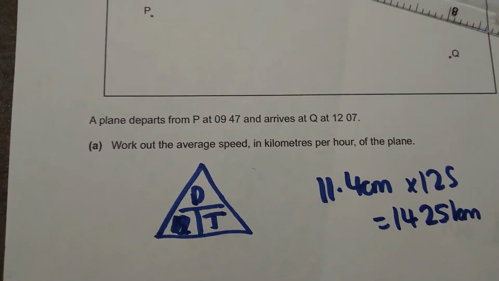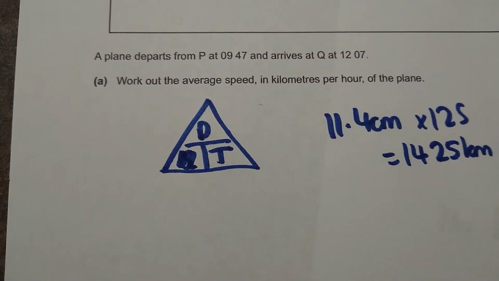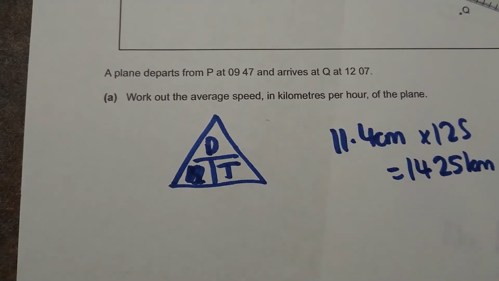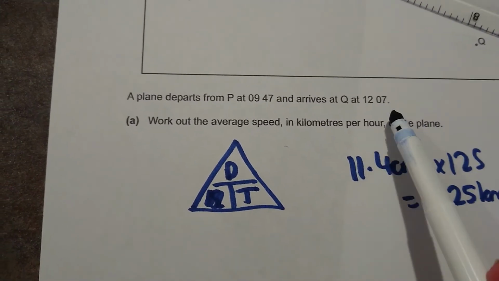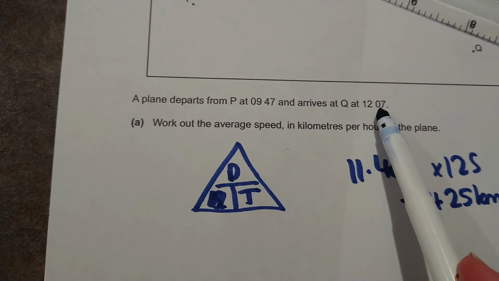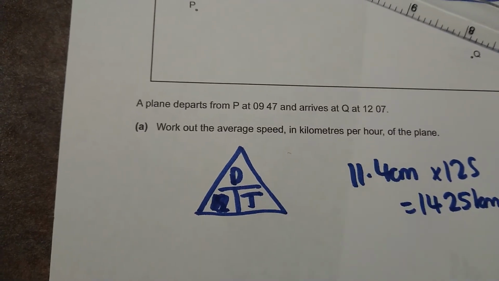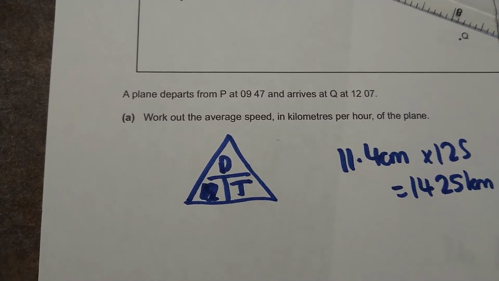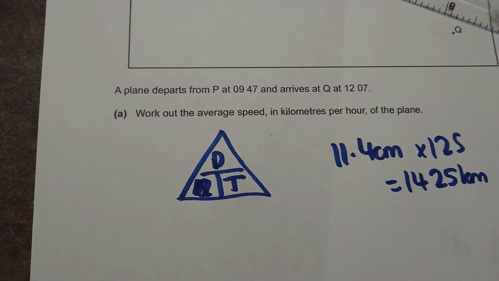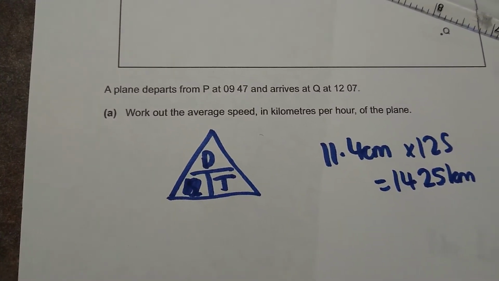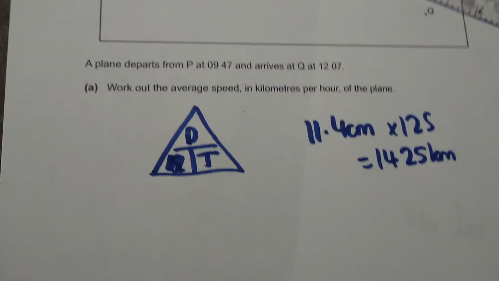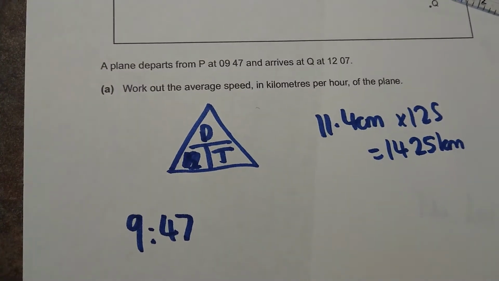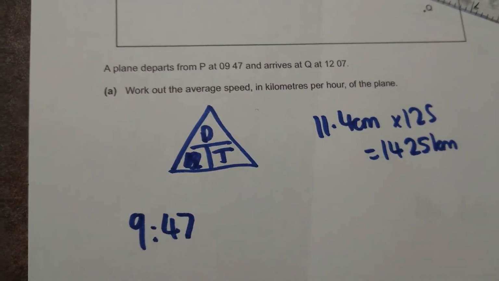But the time, when we did this before with a Year 11 class, the biggest thing they did, and I think I did mention this once before with you, that they did 1207 on their calculator, just typed in 12.07 minus 9.47. But remember, hours are out of 60, not 100, so you can't just put in time like that on a calculator. So what I would do actually is a number line. I mean, you don't have to do it this way, but I think this is probably the easiest way to work out the time difference.